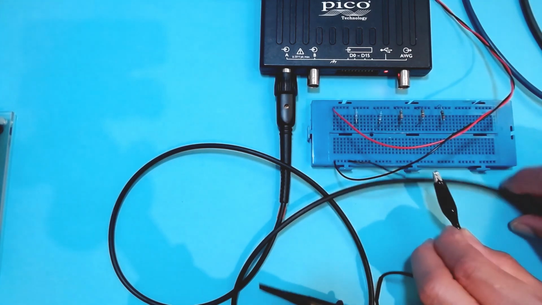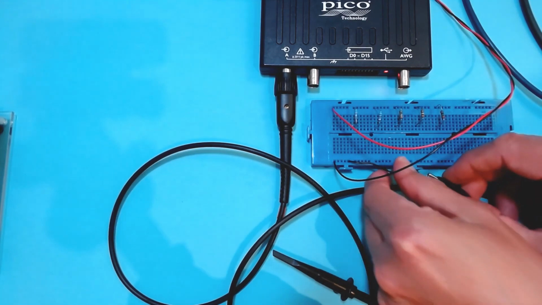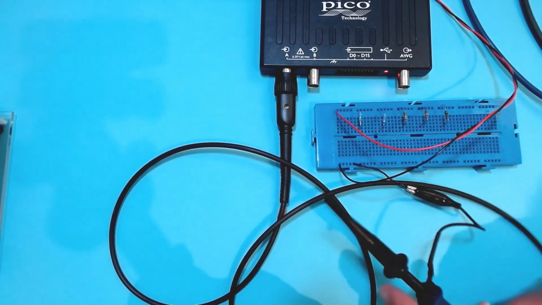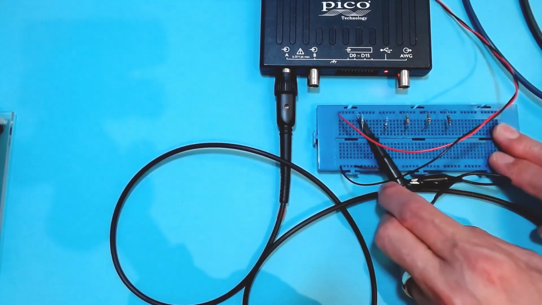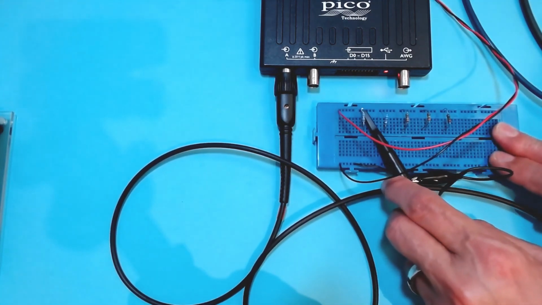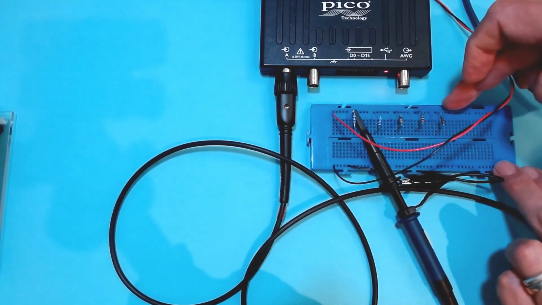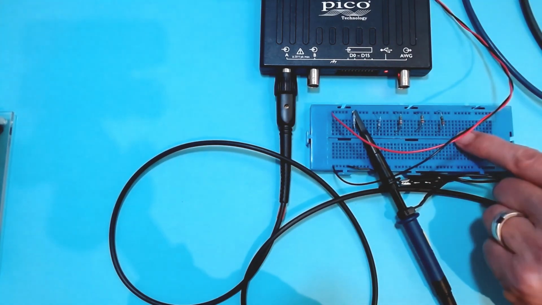I'm also going to connect my scope probe ground to the common ground of my circuit here. And I'm also going to connect the hook tip to the power line of this circuit, like that, which is the power bus here. And I've got a power supply that's generating around about 9.8 volts.